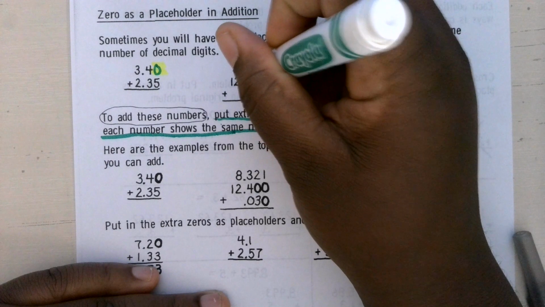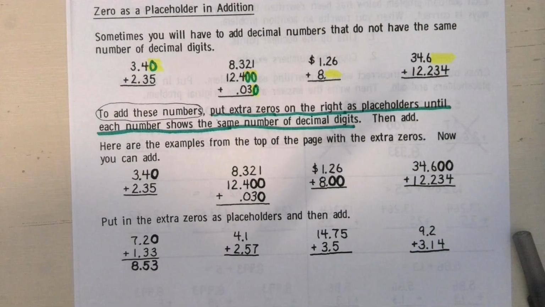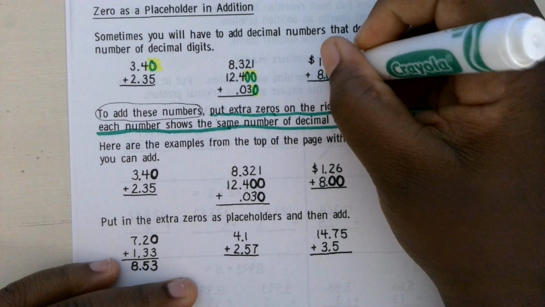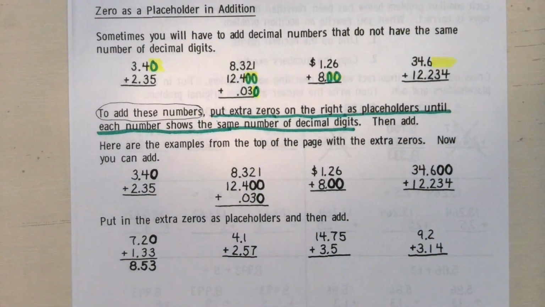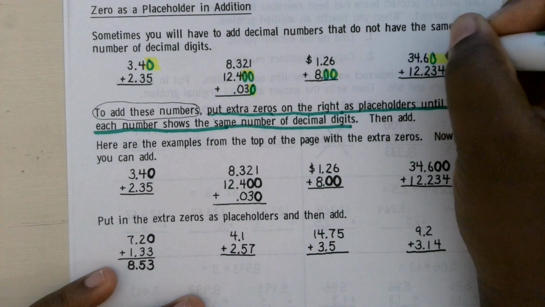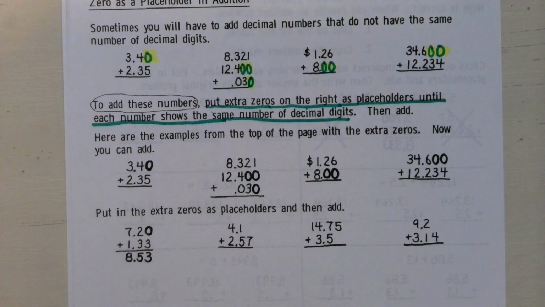And so before I can add, compare, or subtract, each place value unit must match.